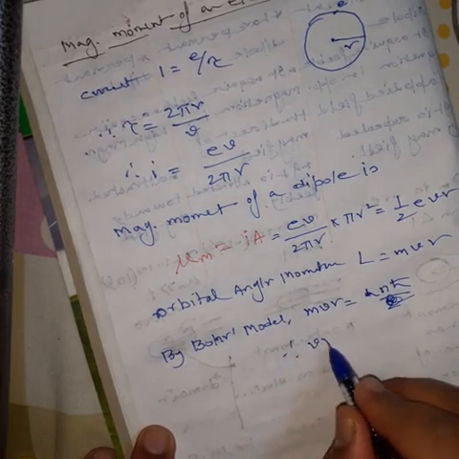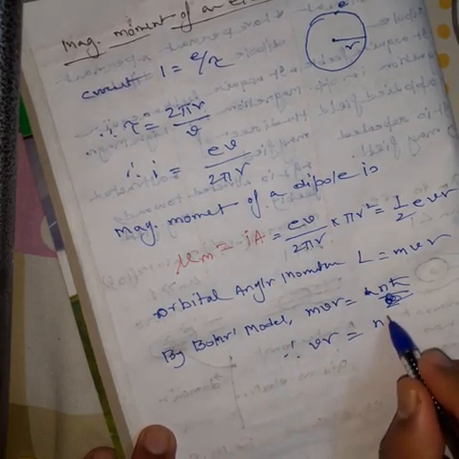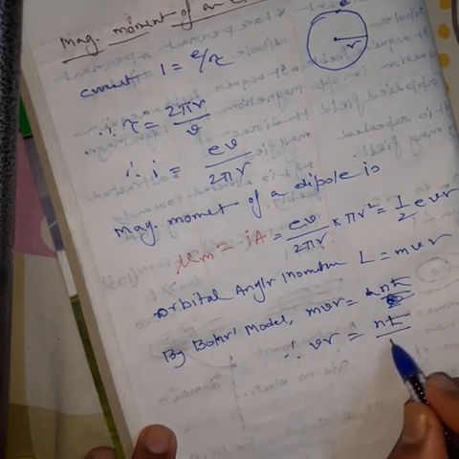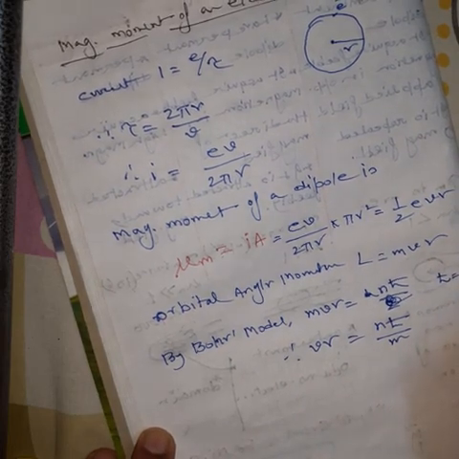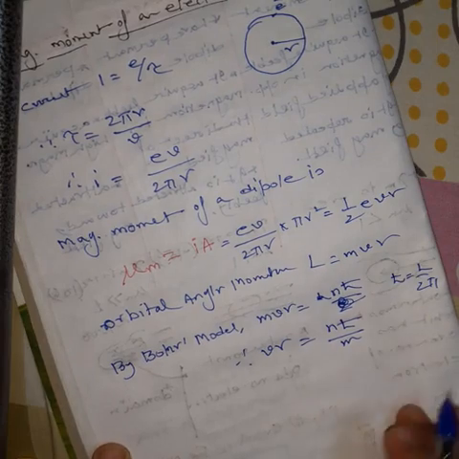Therefore, I can put vr equal to n h cross by m. H cross is h by 2 pi. Remember that.